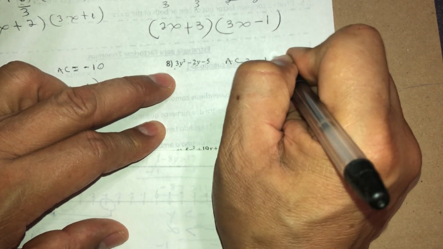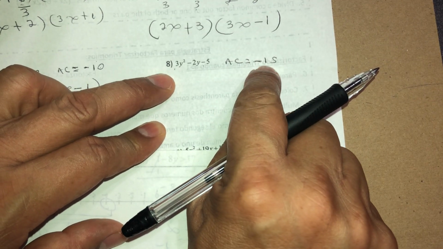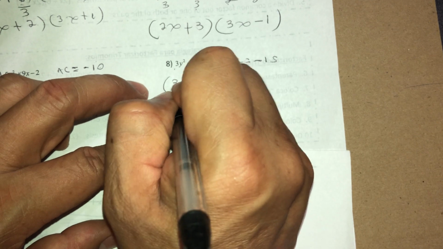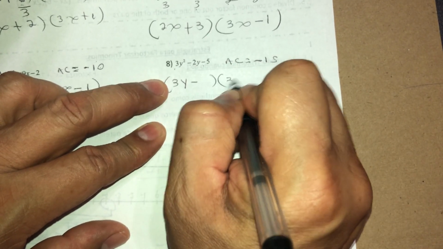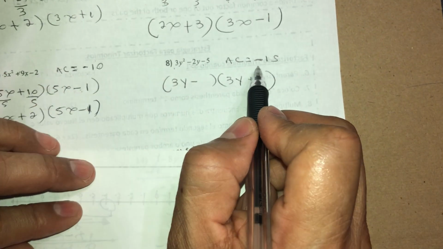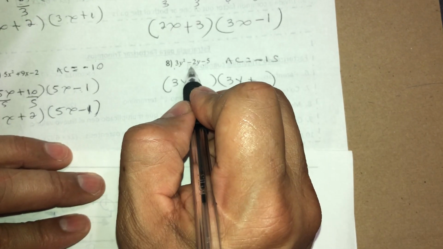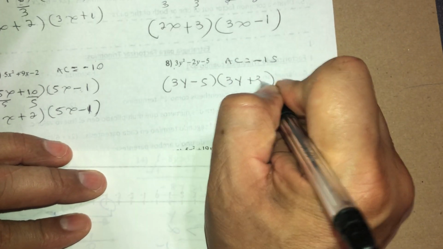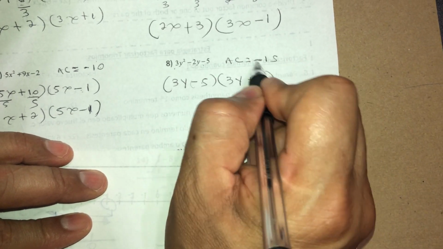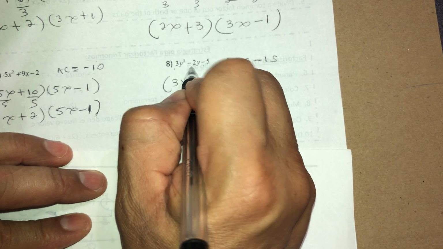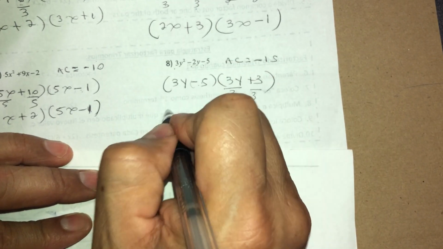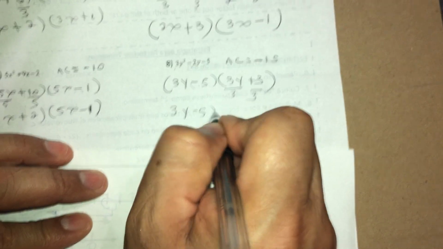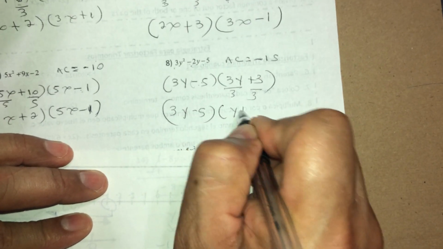AC, 3 times negative 5, negative 15. Okay, negative 15 means different signs. So you're going to write 3y minus, because your larger number is going to be minus, 3y plus. Two factors of 15 that when I subtract will give me 2. It's going to be 5 and 3. Negative 5 times 3, negative 15. Negative 5 plus 3 is negative 2. Now here, only this one has a GCF, which is 3. I'm going to bring that down because that's going to remain the same, and that will be y plus 1.